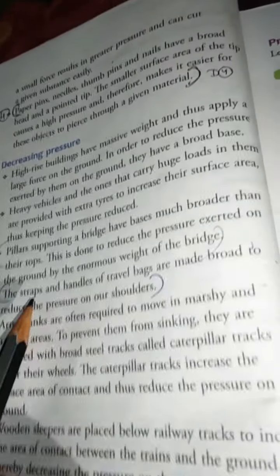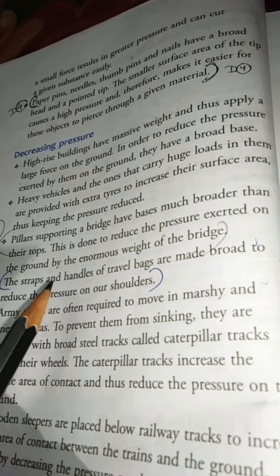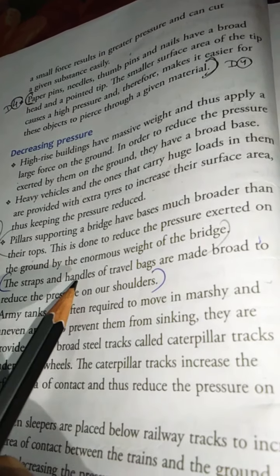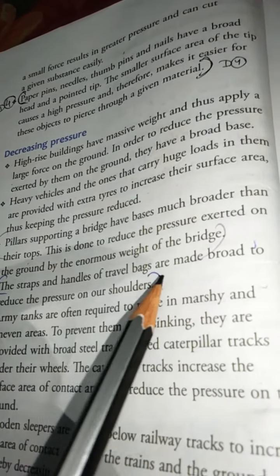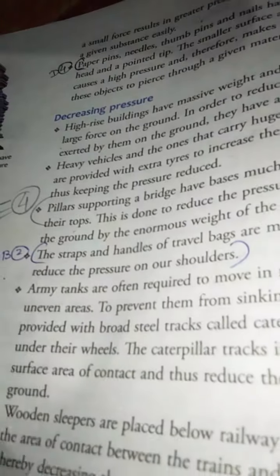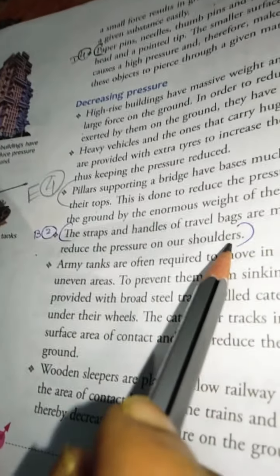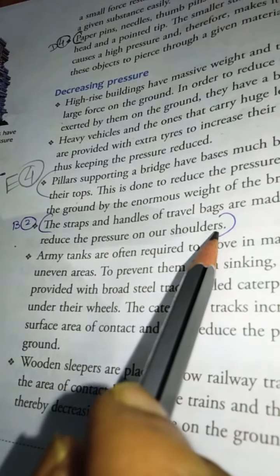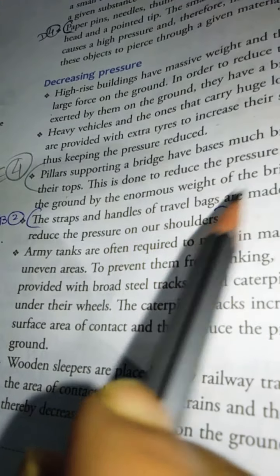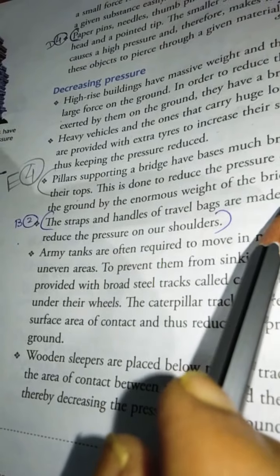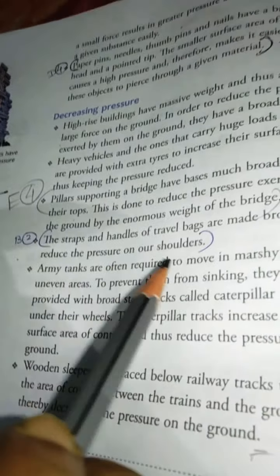And one more example: you might have seen your school bag or your travel bag. The straps and handles of travel bags or school bags are made broad to reduce the pressure on our shoulders. If the area is less, naturally we will be hurt more. It is very difficult to carry the bags. Thus the strap is wider or broader. Why is it wider? Because the area is more, naturally it will apply less pressure on your shoulders.